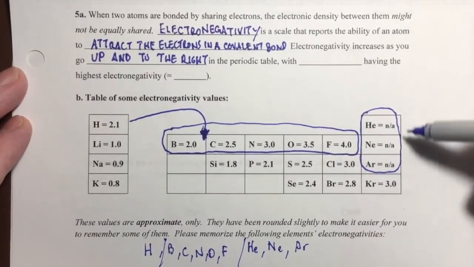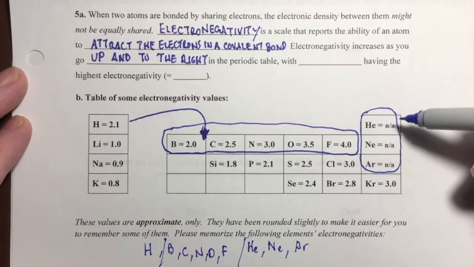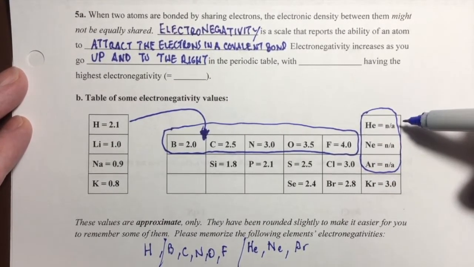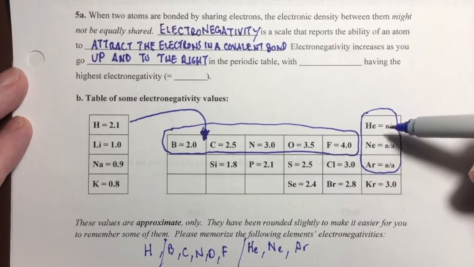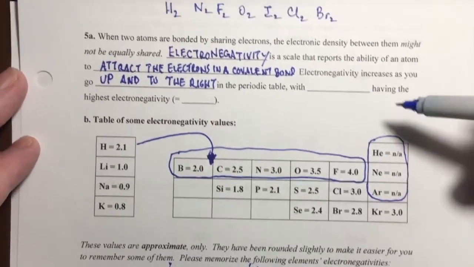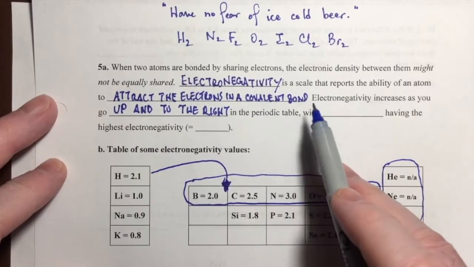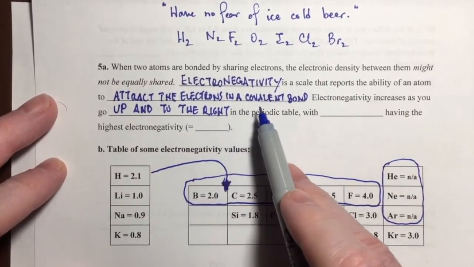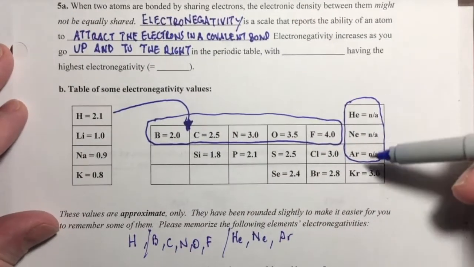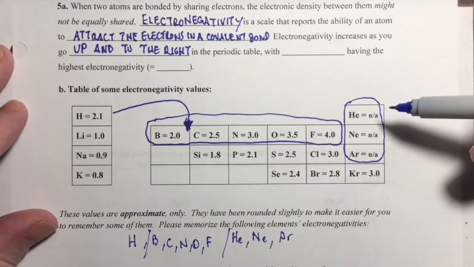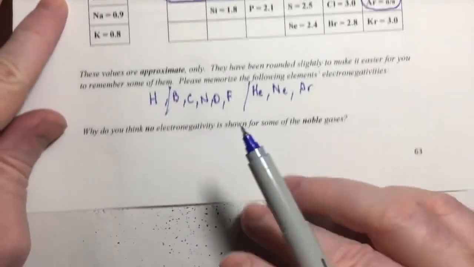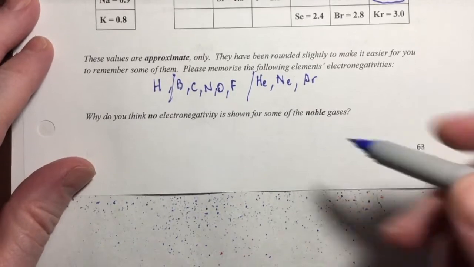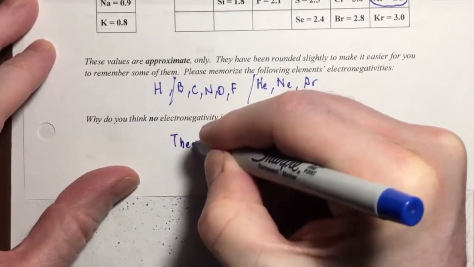And the first three noble gases should be easy to remember that they do not have electronegativity values because they do not form bonds with other atoms, and since they do not form bonds, it is impossible for them to have an electronegativity. Because remember, electronegativity reports the ability of that atom to attract the electrons in a covalent bond. So if you never form a covalent bond, you have no electronegativity. So down here at the bottom, why do you think no electronegativity is shown for some of the noble gases? They do not form bonds.